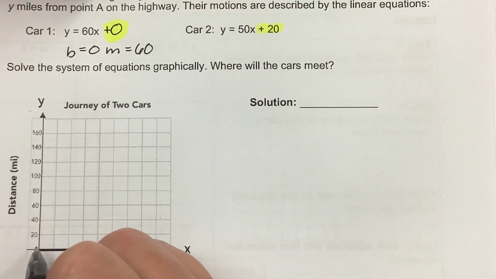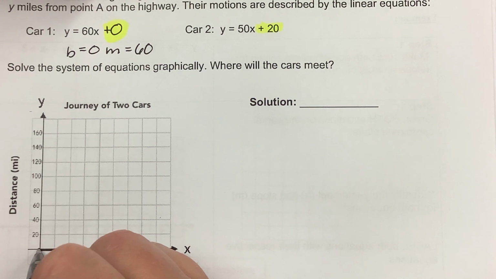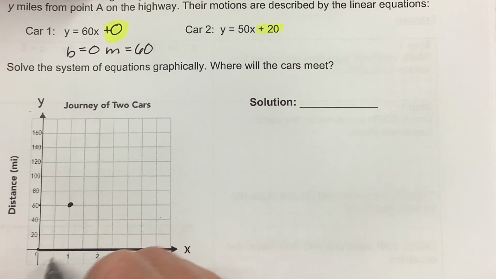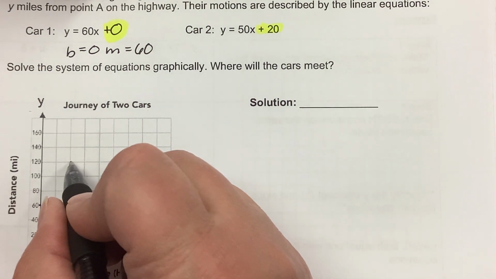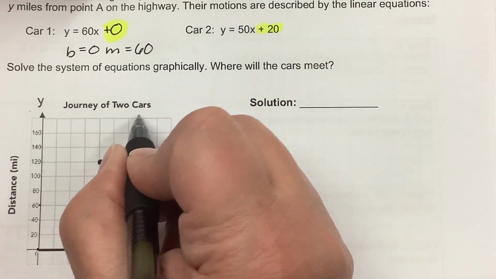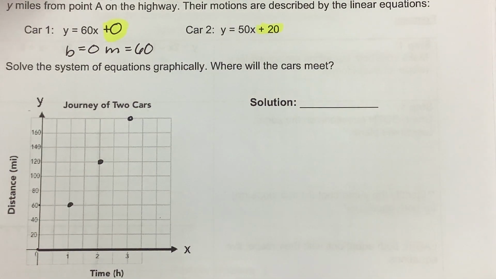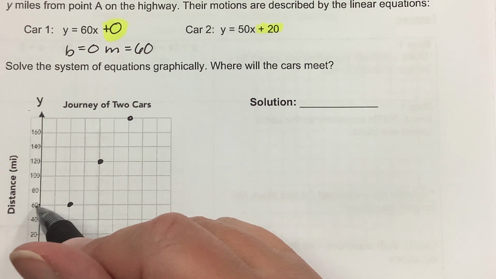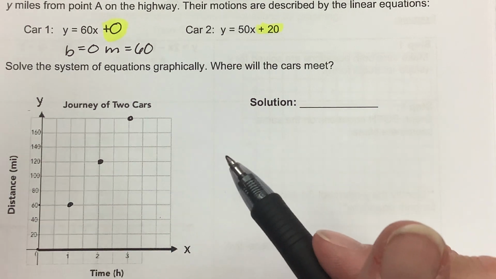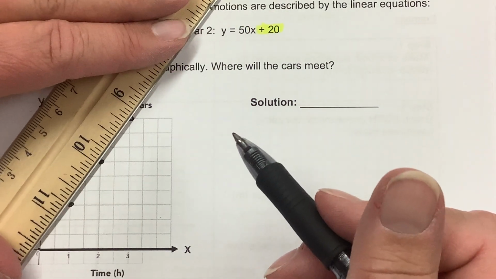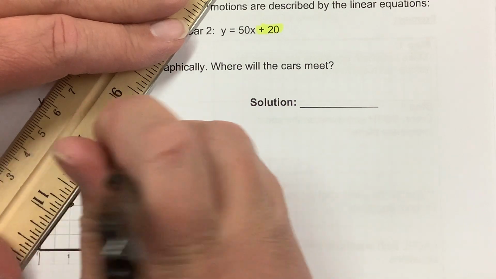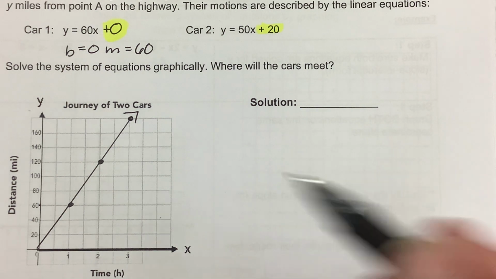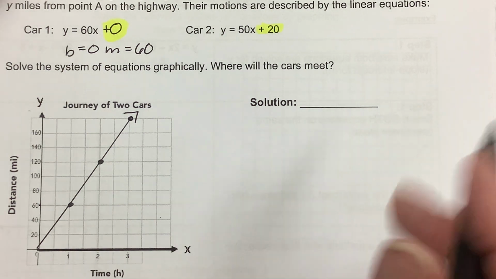So I start at 0, and I'm going to go up 60 and over 2 boxes, because 1 hour is 2 boxes. You have to know what your boxes are worth. Each one of these boxes going up is 20. 20, 40, 60, over. Up 60, over 1, but 1 is 2 boxes. All right, so that is the first car.